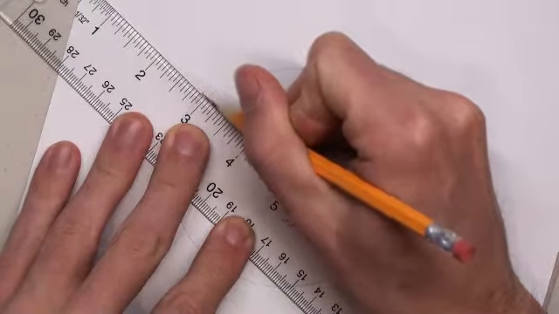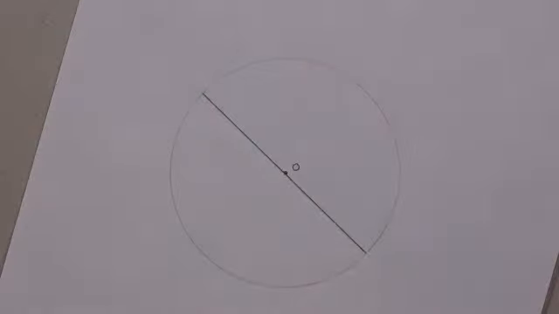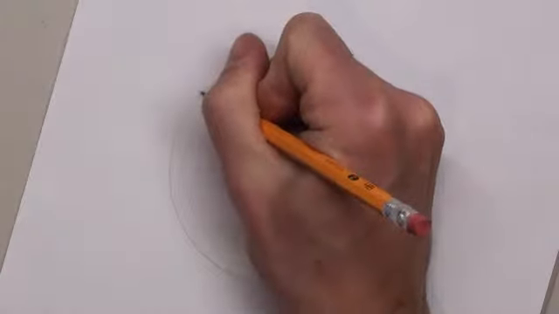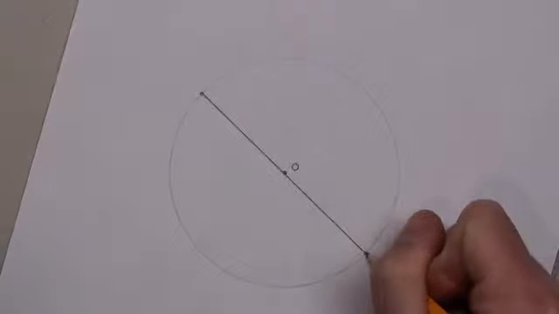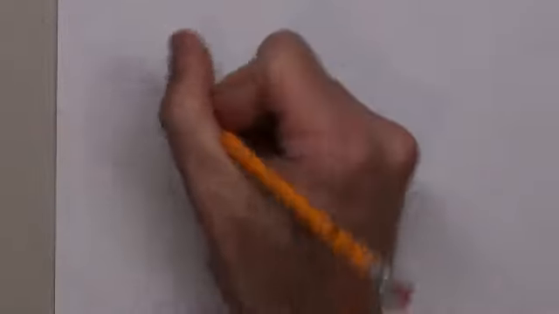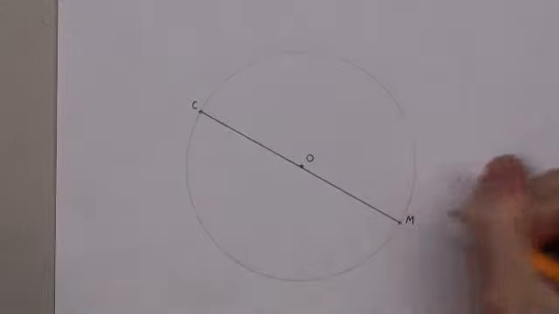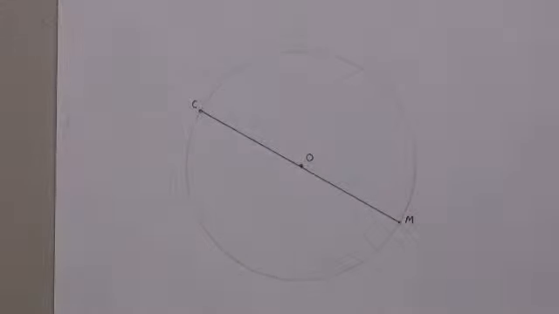It goes to one side of the circle, through the middle, and back to the other side. Now I have to label its endpoints. That's where it crosses or touches or intersects the circle. It says to label those points as C and M. Let's look at step 3.